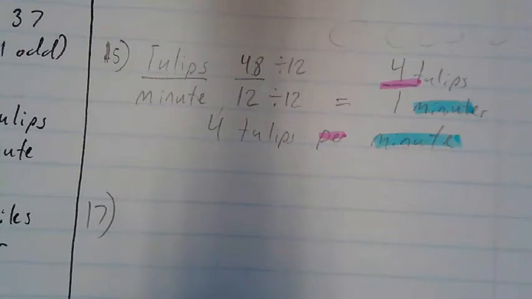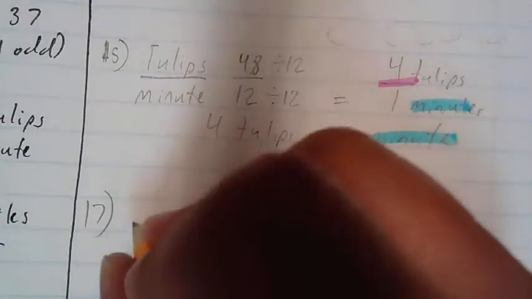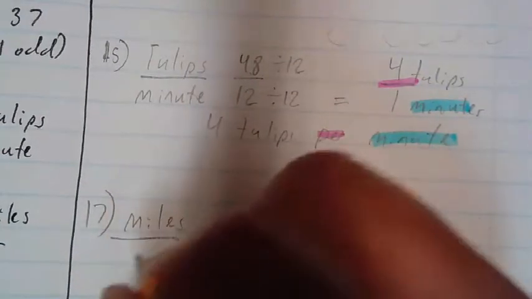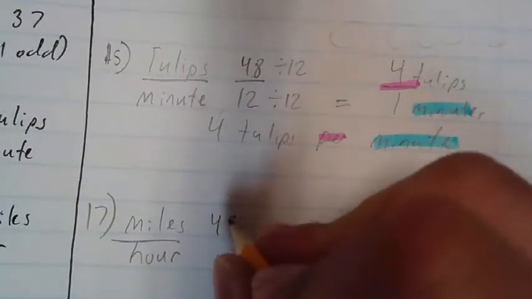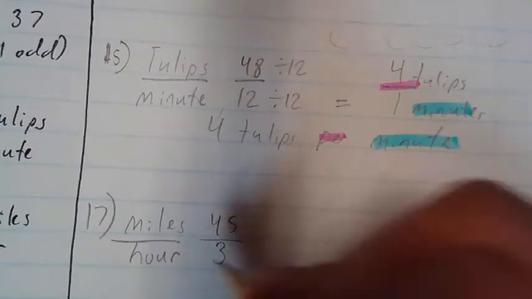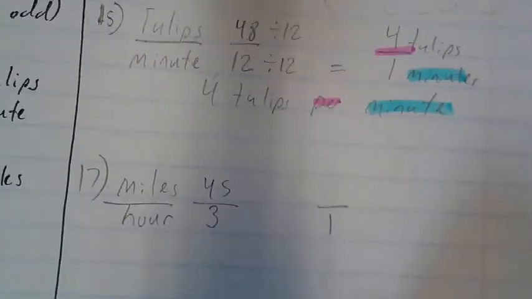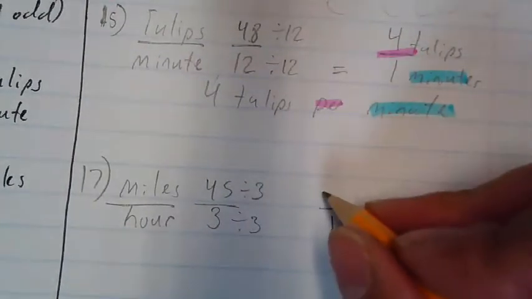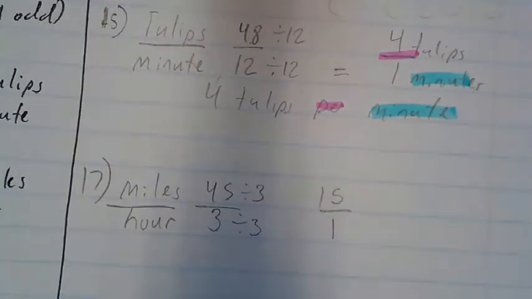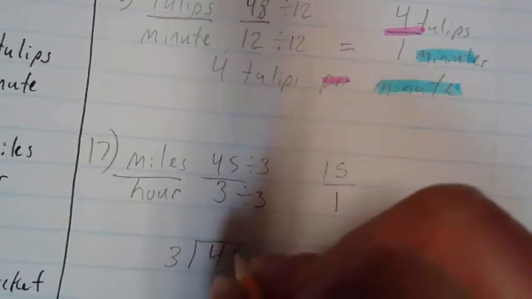Alana biked 45 miles in 3 hours. How many miles did she bike per hour? Okay. We want to know miles per hour. The rate we have is 45 miles in 3 hours. We want to know, well, how much did she do in 1 hour? Right? You divide by the denominator. And it's 15. You know what? Let me do the math. You see where I got the 15 from.